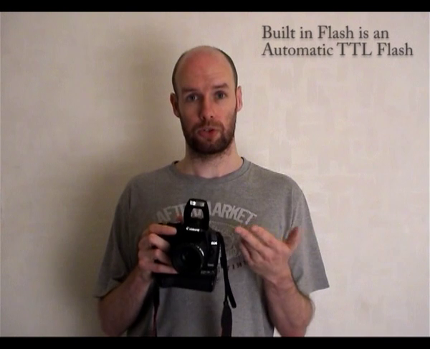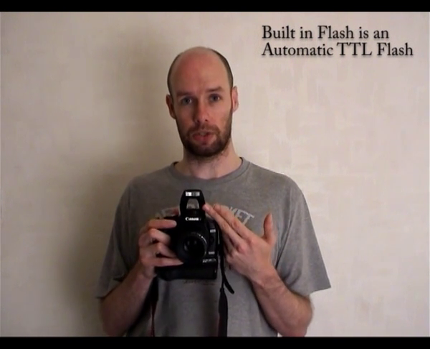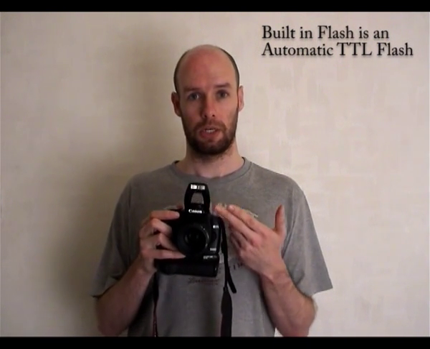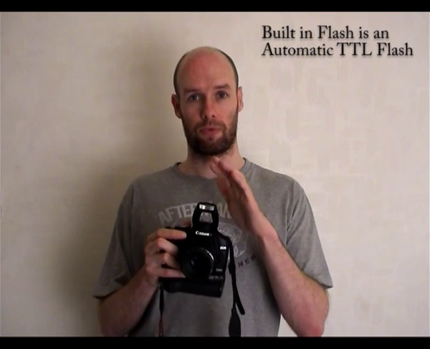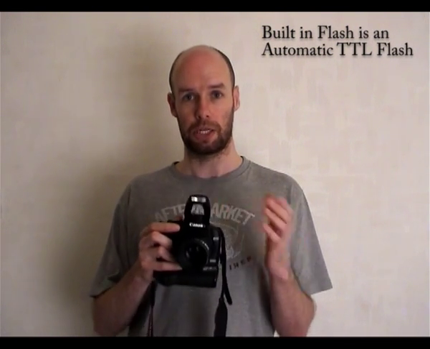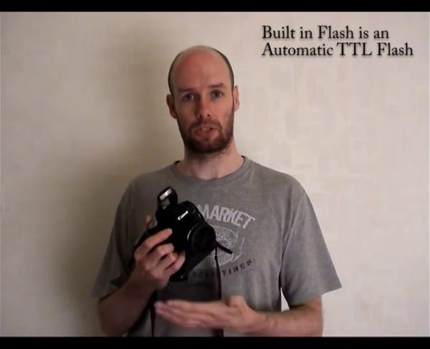Now the flash in this is fully automatic. It's through Canon's ETTL system, so through the lens metering it sends out a pre-flash and then determines what flash exposure is required based on your camera settings, your aperture, ISO and the distance to the subject.